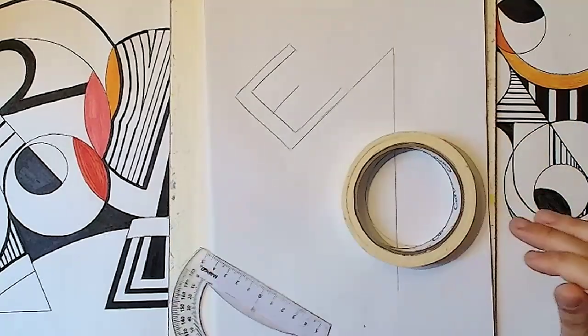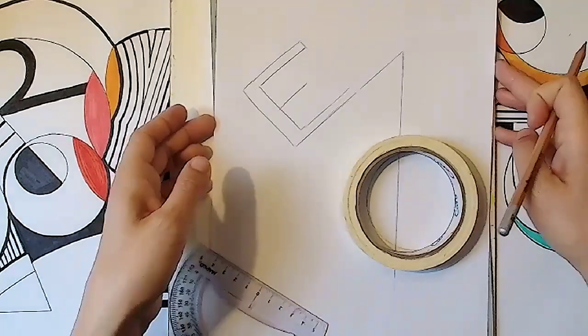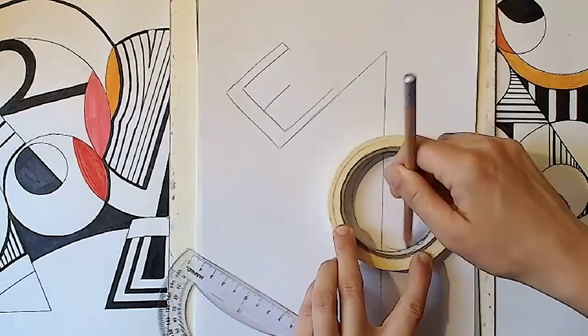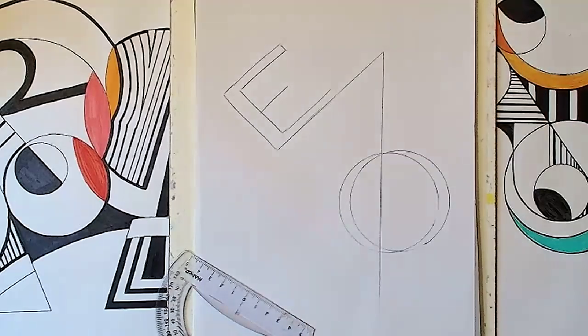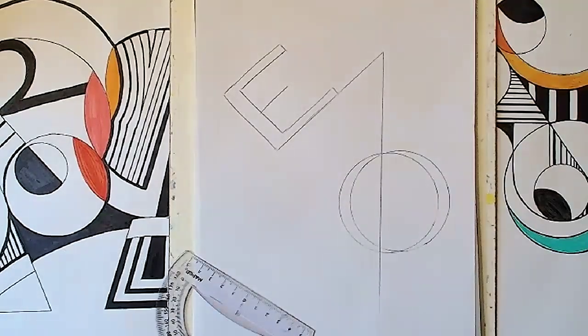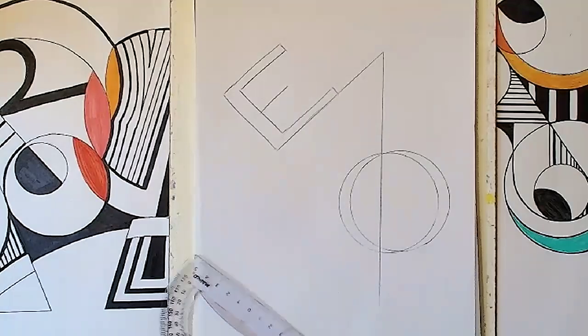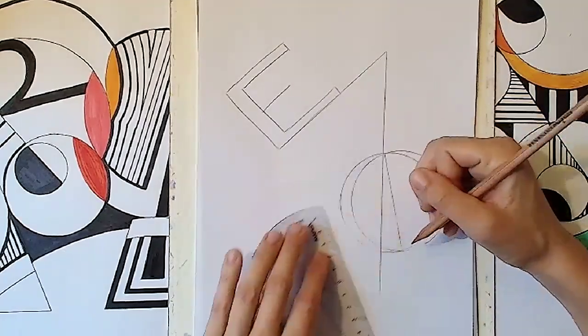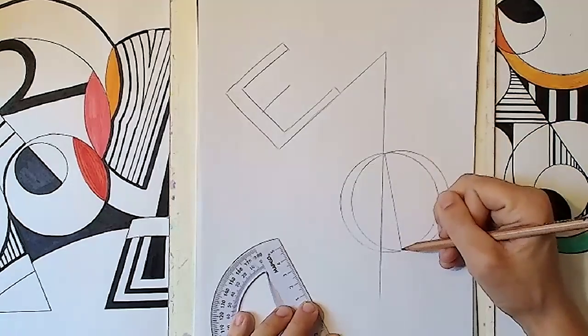So the main secret, or the main idea, in creating this kind of composition is trying to follow harmony, so the balance. This is the big word for artists, because each artist tries to reach some kind of balance in their own artworks.